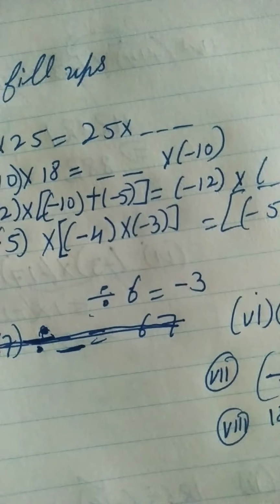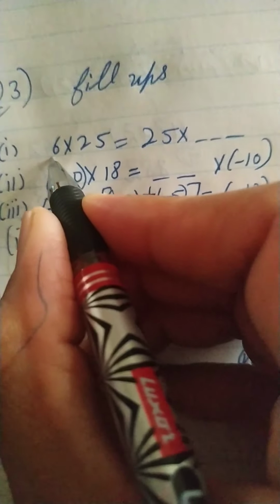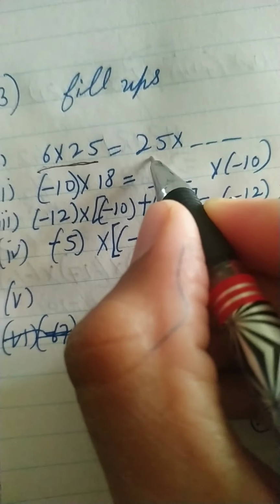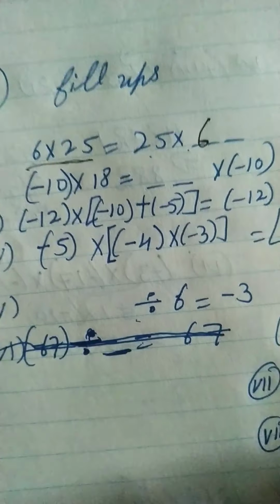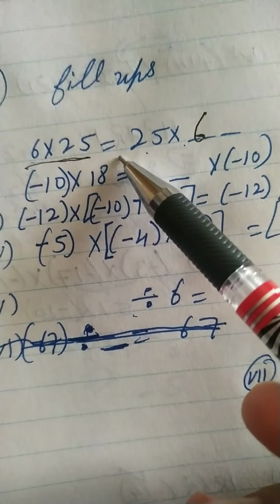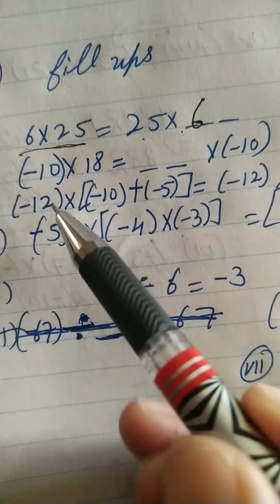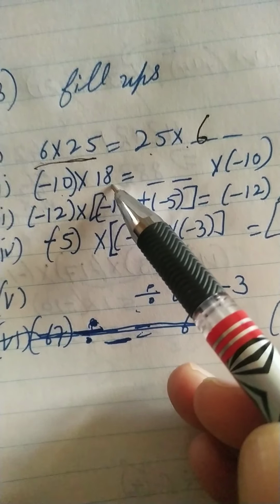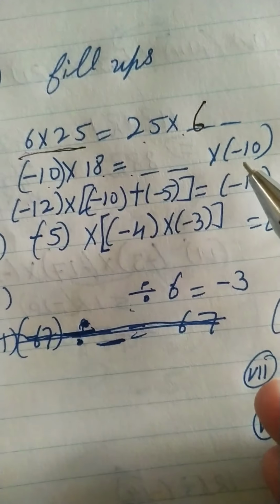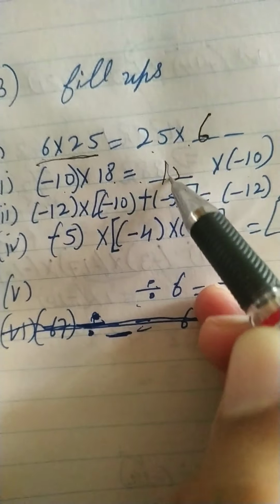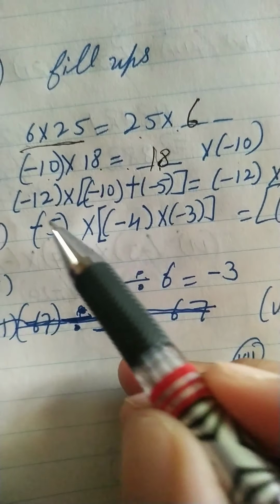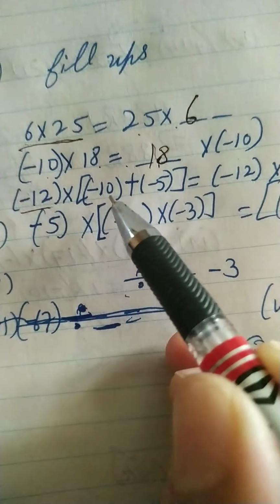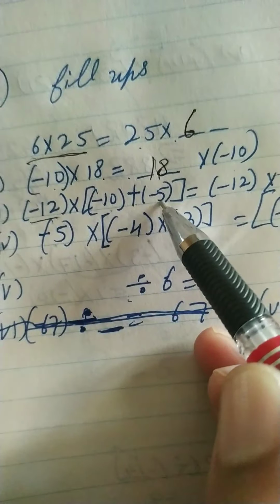Now come to this question. 6 into 25 equals 25 into 6. You can say 6 25s is equal to 25 6s. Minus 10 into 18 is equal to 18 into minus 10. Minus 12 into minus 10 plus minus 5.